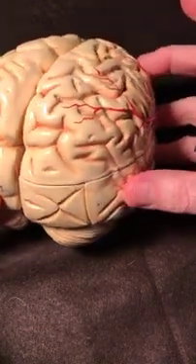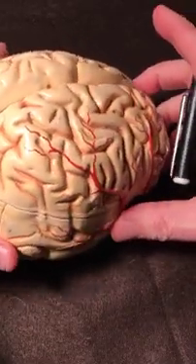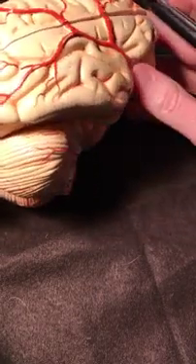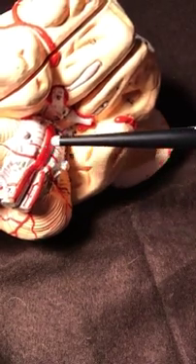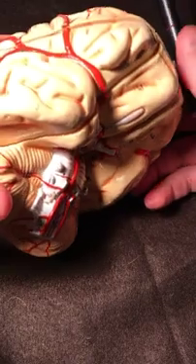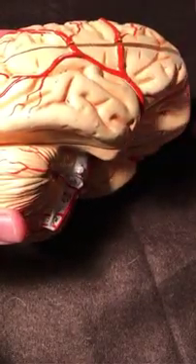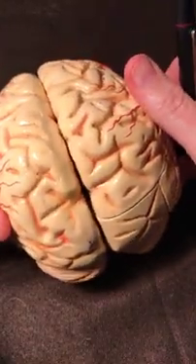Just to get things started for first-year medical students, there are three basic divisions of the brain. The cerebrum, which is this big fella right here. There's the cerebellum, which is this little fella more posteriorly, and then the smallest part of the brain is the brainstem, which is this area right here. Basically, if it's not part of the cerebrum and it's not part of the cerebellum, then it's part of the brainstem.